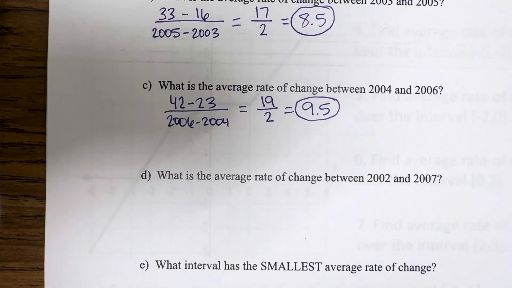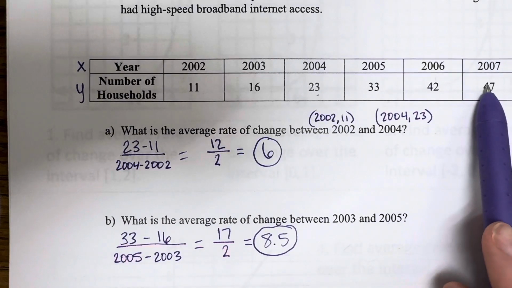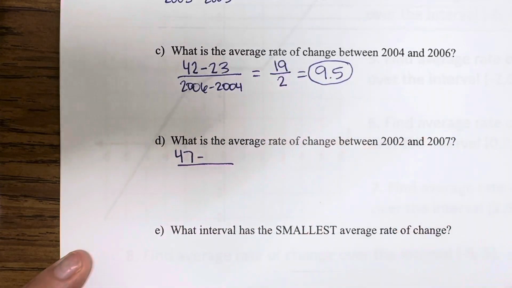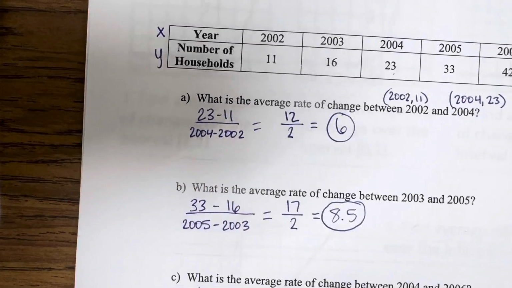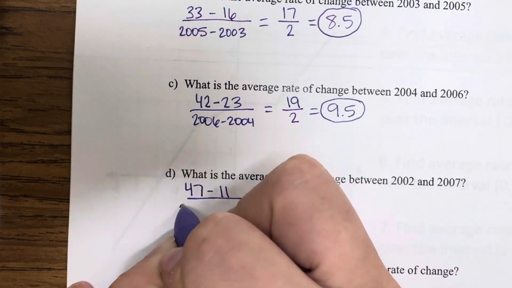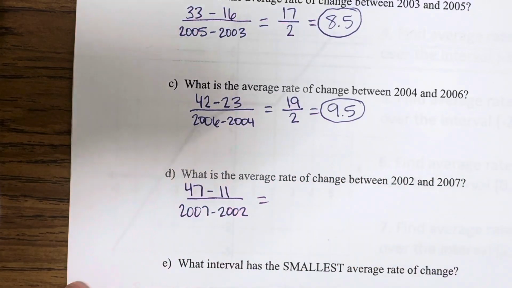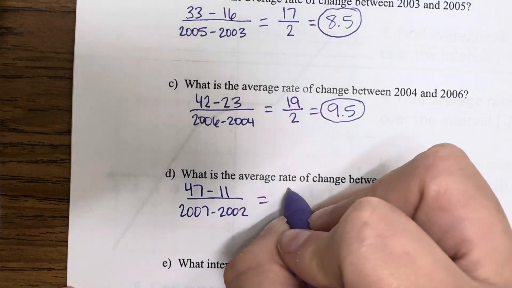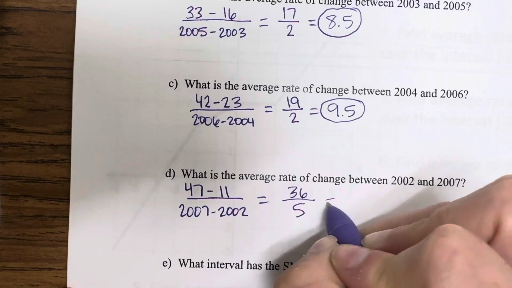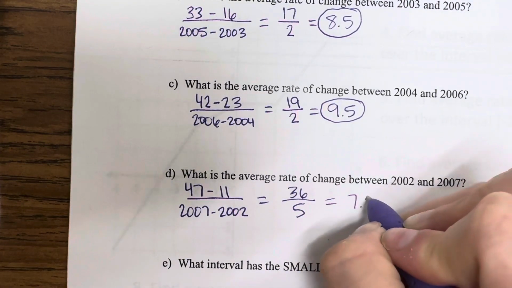Okay, D, average rate of change between 2002 and 2007. So in 2007, we had 47 households. And then we know 2002 was 11. So 47 minus 11 would give me 36. And then this was a change in 5 years. So I could leave that as 36/5 or change it to 7.2.